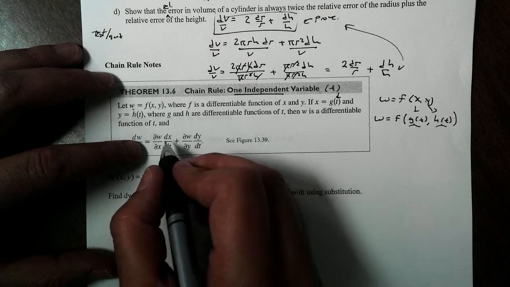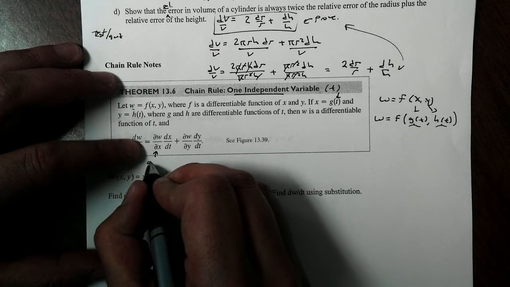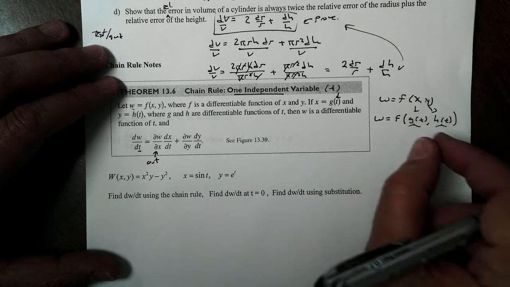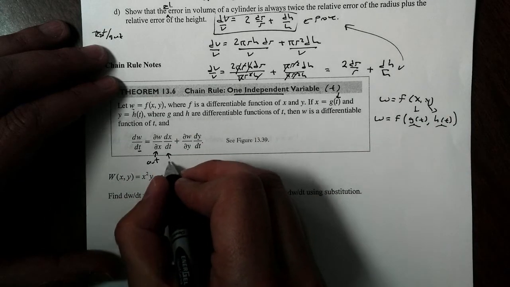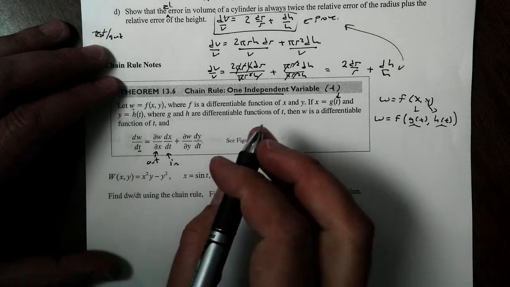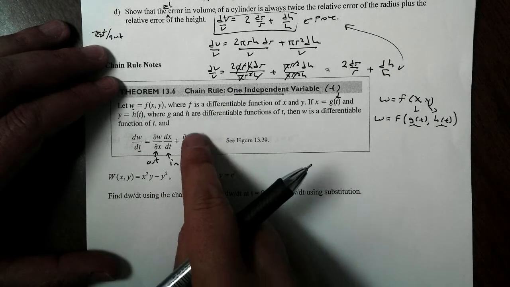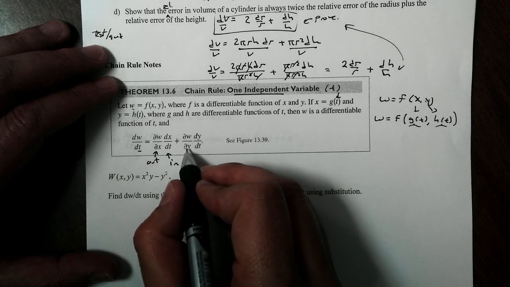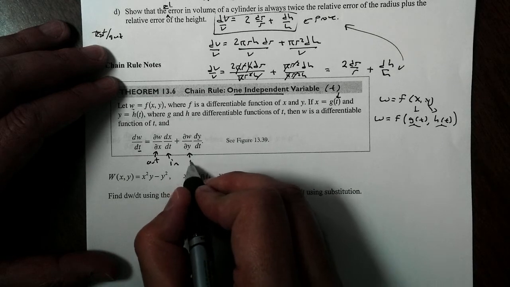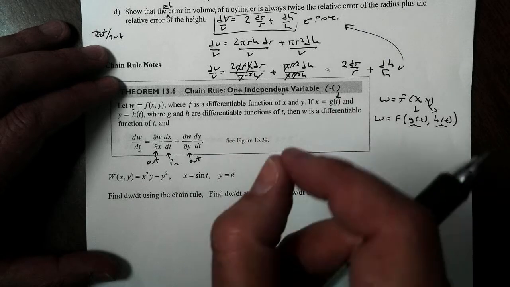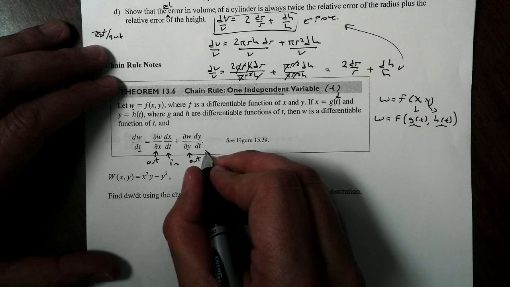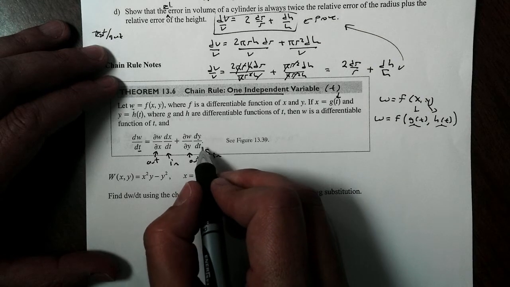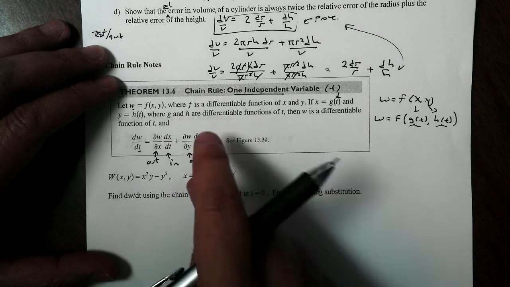Now, basically what this says is, this is my outside function. The dx dt, that's what I'm subbing in for x. That becomes my inside function. And the same thing for w. We would get dw dy, or del w del y. This is our outside function with respect to y, and we're going to multiply that by the derivative of our inside, dy dt, the change in y with respect to t, because that's what we're going to substitute in.